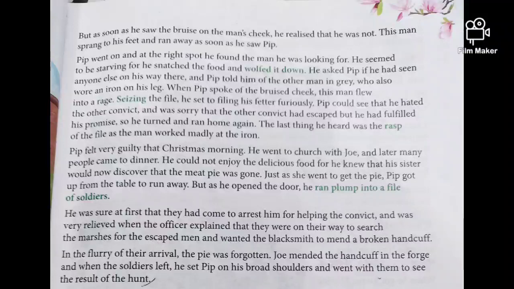So finally Pip went on, and at the right spot he found that man, fortunately, for whom he was looking. And what he saw was that the man was very hungry, because that man just snatched the food from Pip's hand and started eating it quickly and greedily. After that he asked Pip whether he had seen or met anyone on his way while coming here.